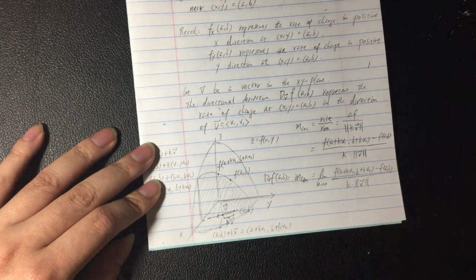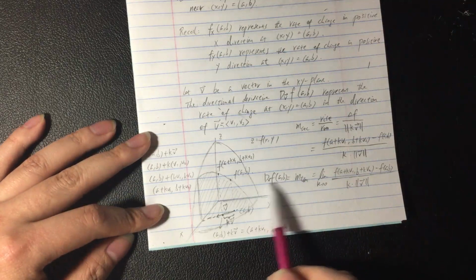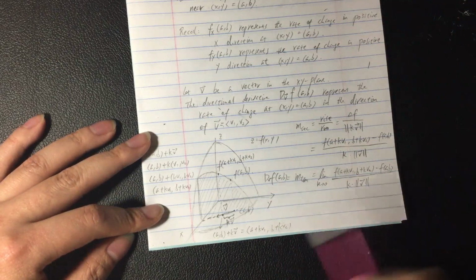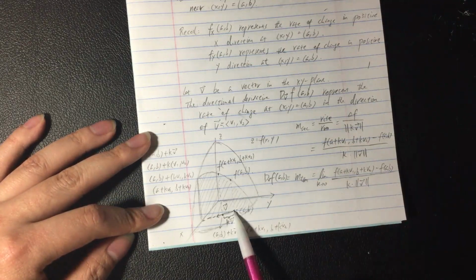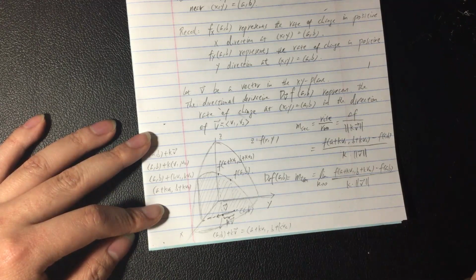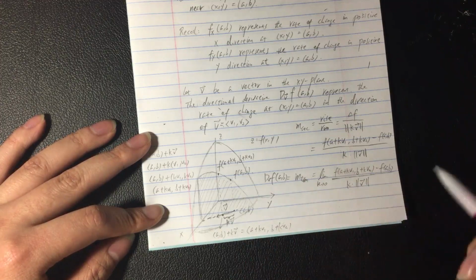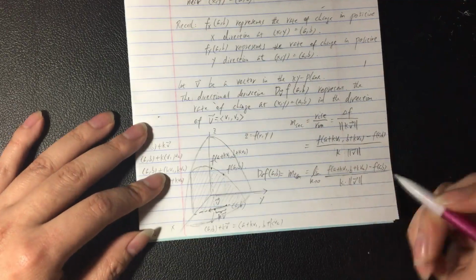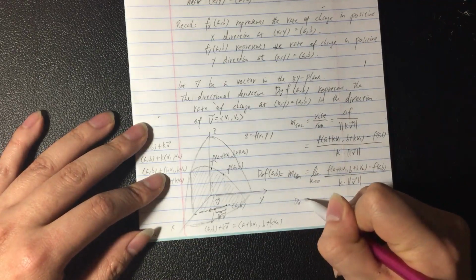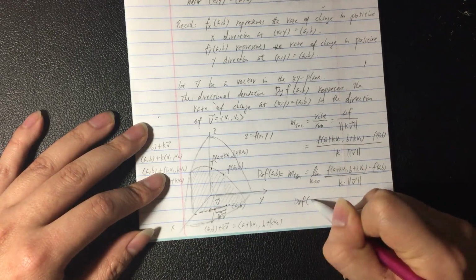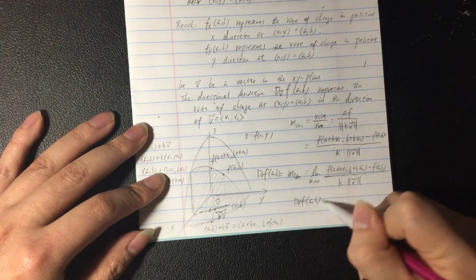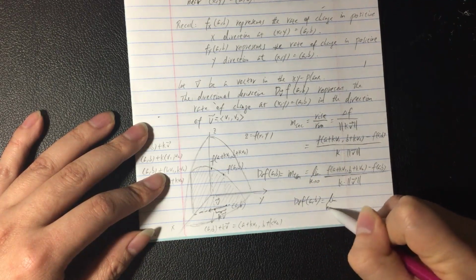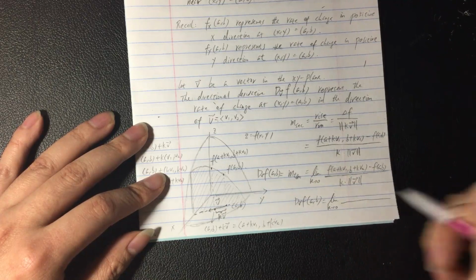This is the directional derivative in the direction of v passing through the point (x, y) equal to (a, b). So that's the definition of the directional derivative.